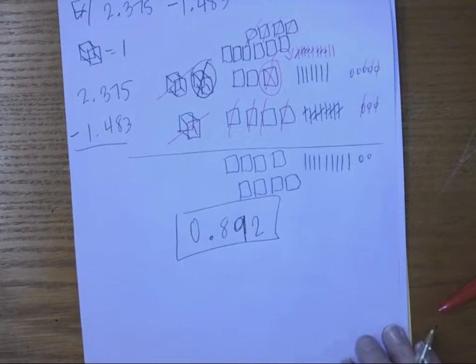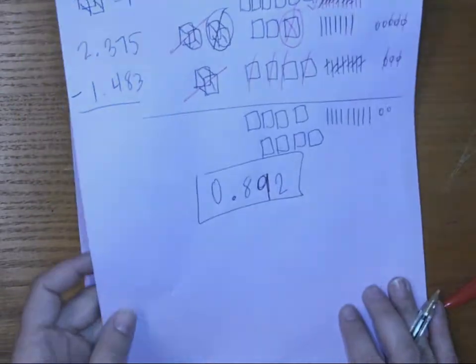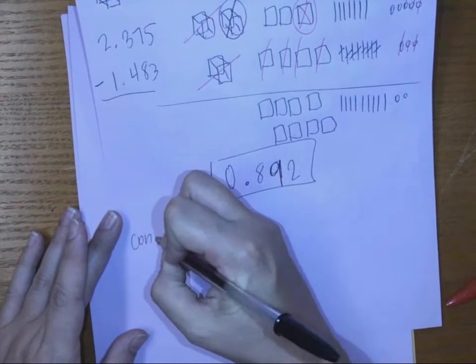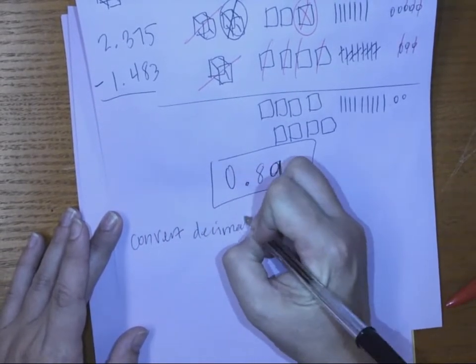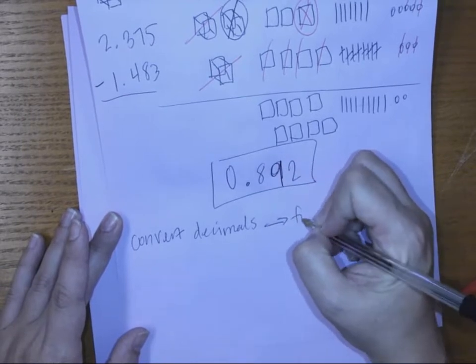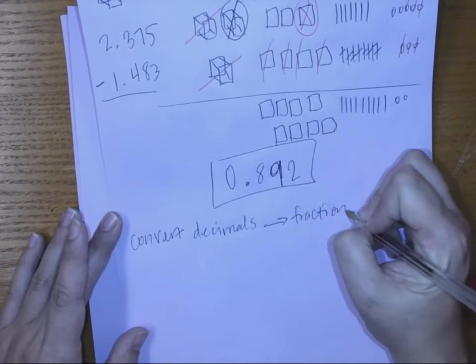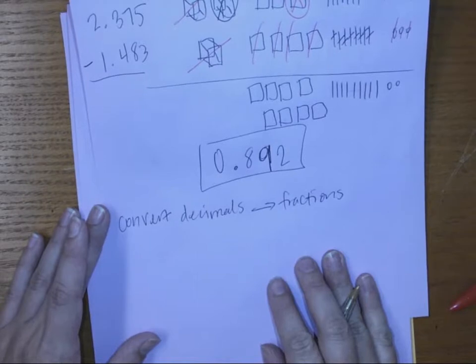So now let's talk about how we convert decimals to fractions. The way we convert decimals to fractions is exactly the way that you read them.